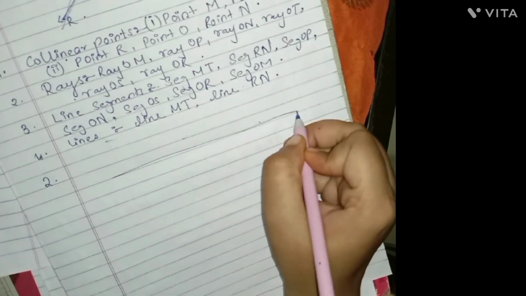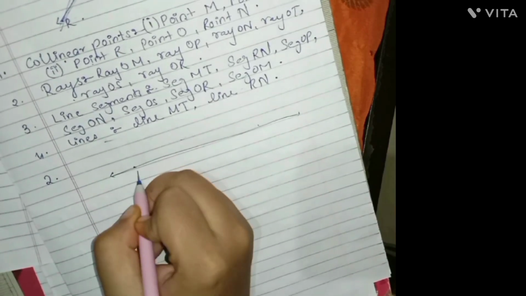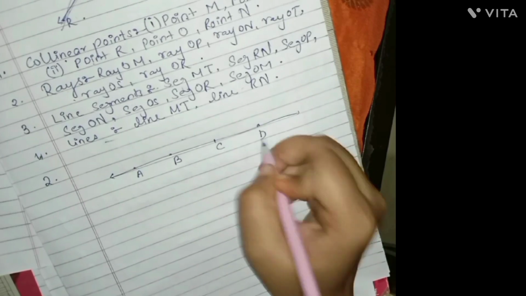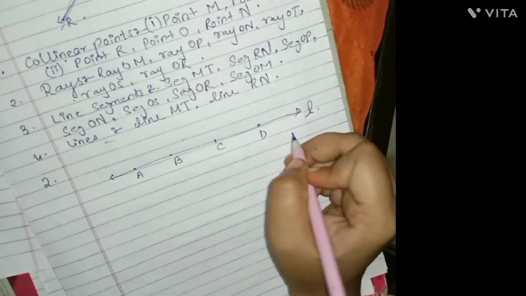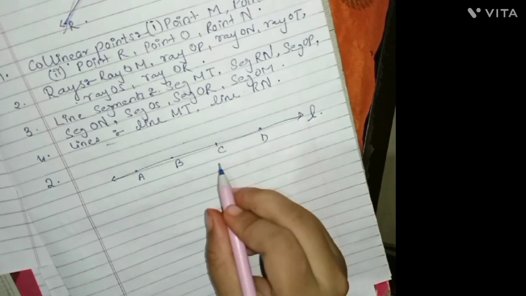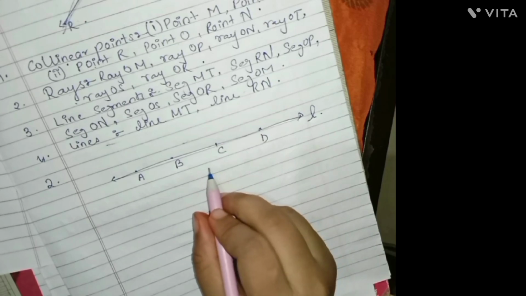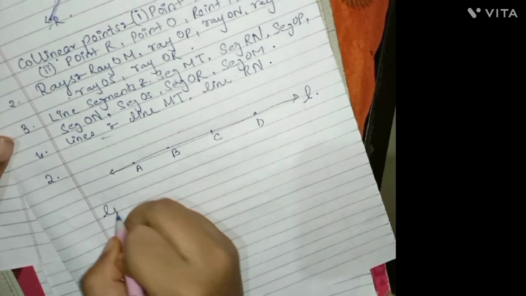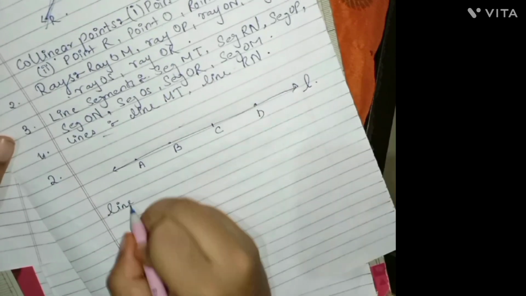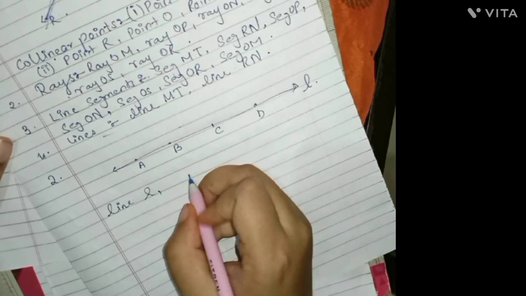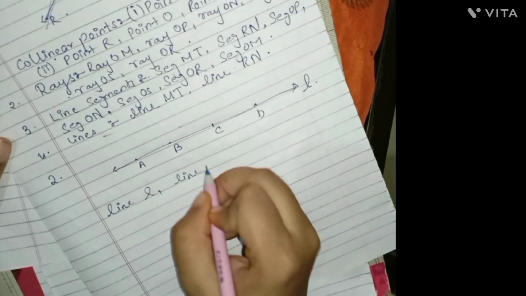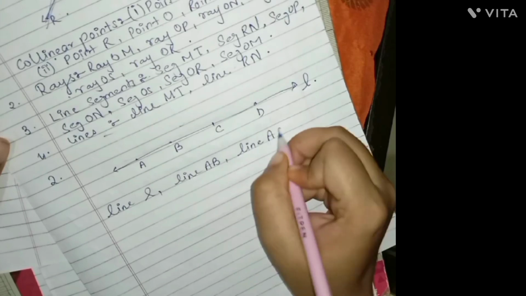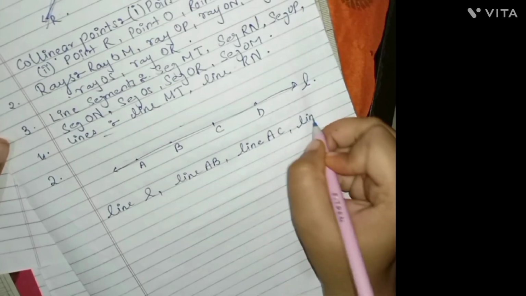This is your line: line with point A, point B, point C, point D, and line L. This is a collinear point. And what we have to do is write different names for this line. So first we can write line L, because this is line L. After this we write line AB, after this line AC, after this line AD.